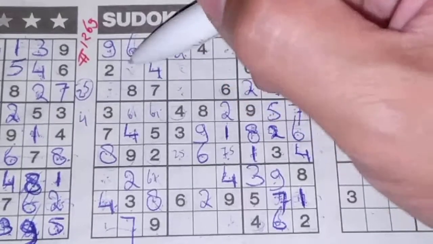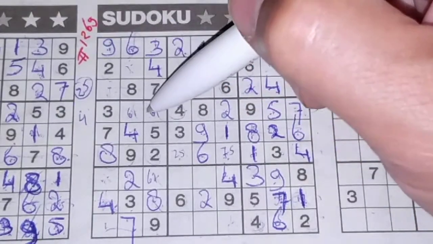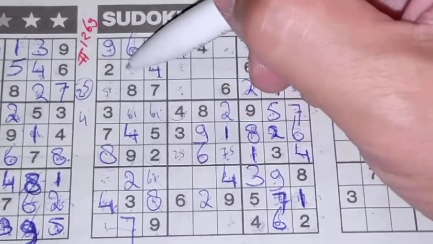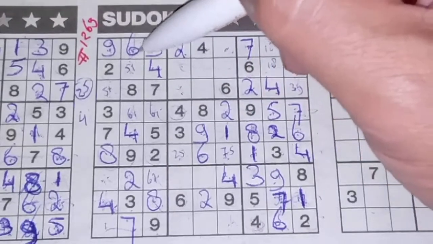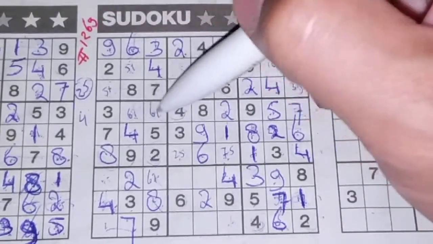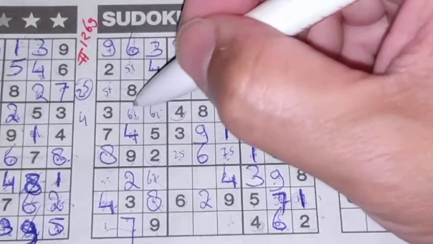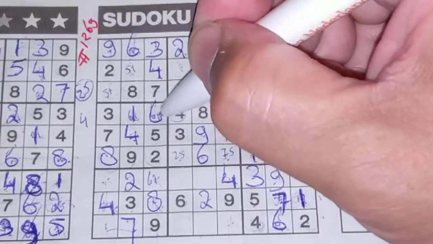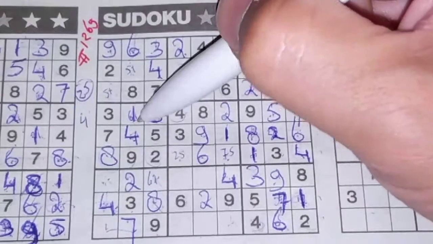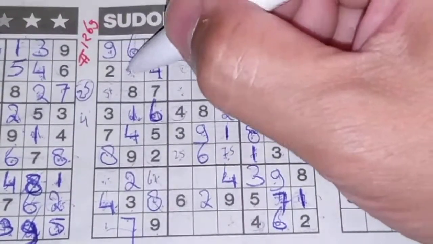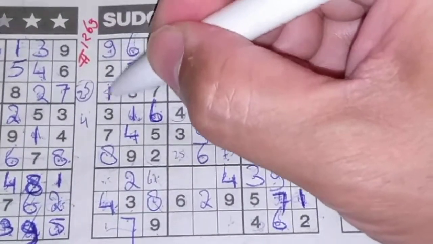The 5 and the 1 are left. Let me mark them. 5 and a 1. I see here a 6. I've marked these two boxes with 6 and a 1. So this box cannot be 6 anymore. This should be the 1 and this should be the 6. Now we have a 1 here, so this cannot be a 1 anymore. This should be the 5 and this should be the 1.